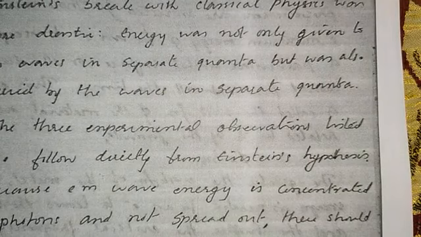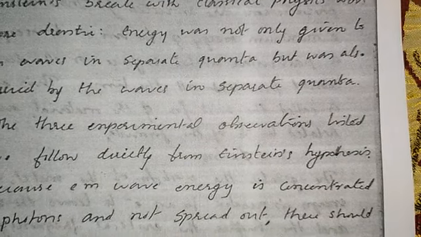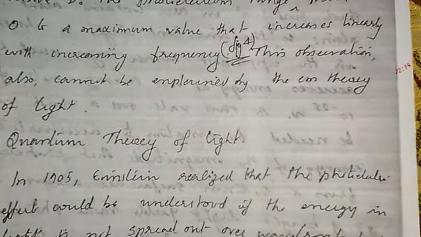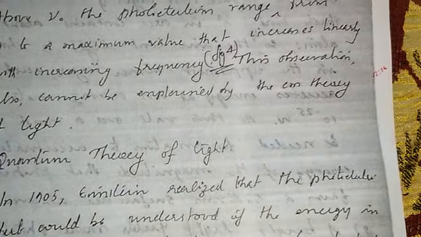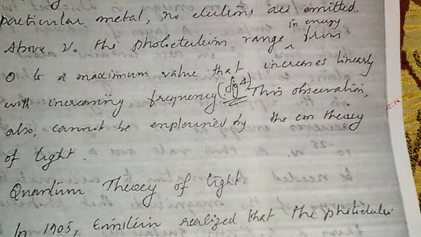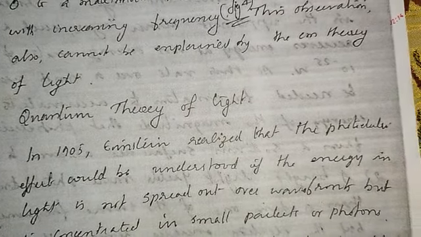Below which no electrons will be emitted from this metal surface, above which the electrons can have any energy ranging from 0 to a maximum value. This is shown here.